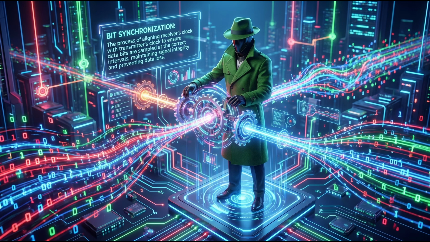Sample at the right moment. Read the bit defined. Asynchronous uses the start and stop bits to frame the byte. Synchronous shares a clock. Every bit lands right. Isochronous guarantees timing end to end. Lock the clock, or the data will never land.